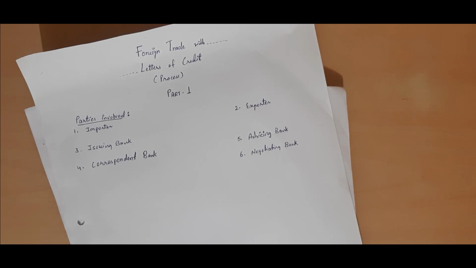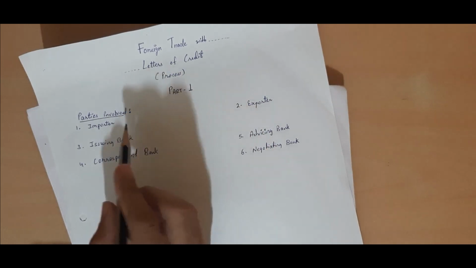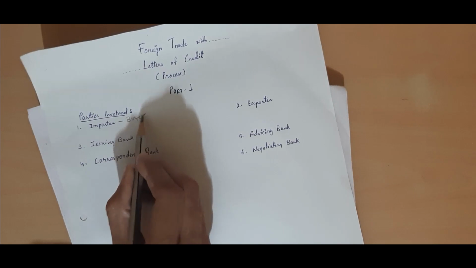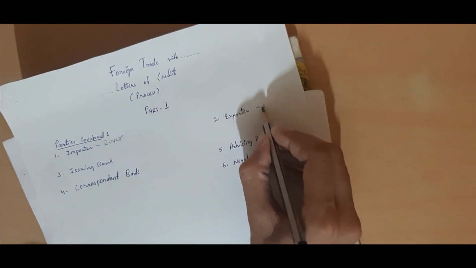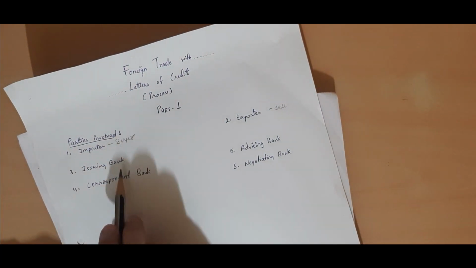So here are two important parties, which have a very important role in the whole process. First is the importer and the other is the exporter. Okay, we can look at here importer and exporter. Importer is the party who wants to buy, while exporter is the party who will sell or supply. Now, issuing bank, the bank that will issue the letter of credit.